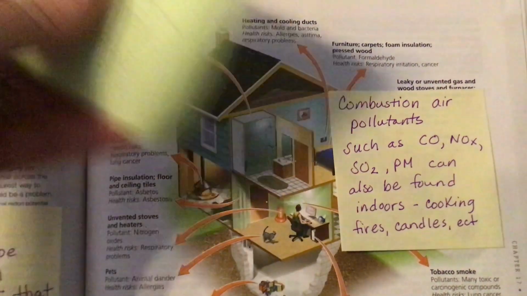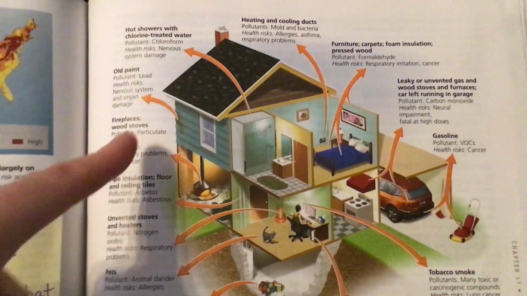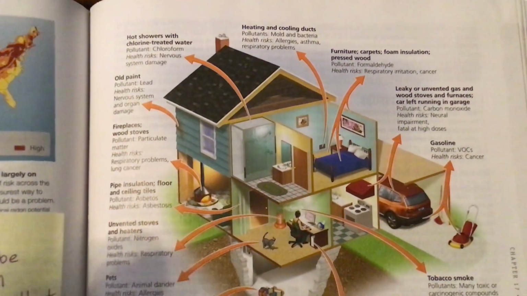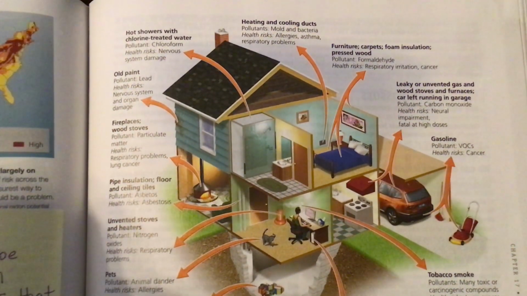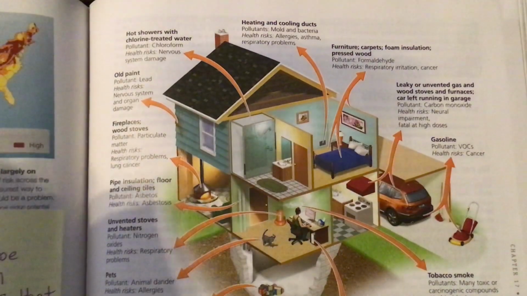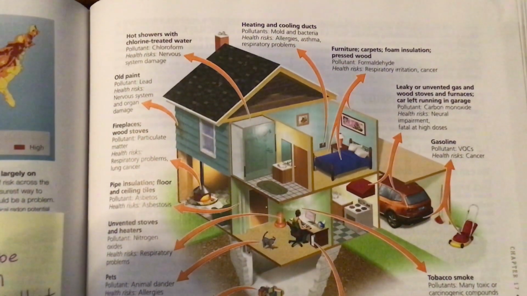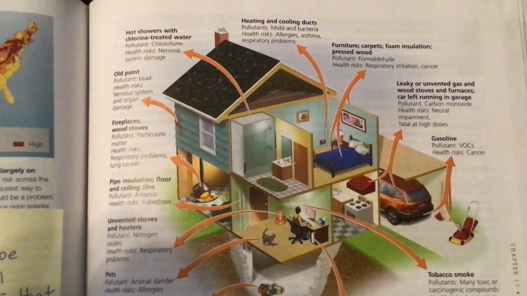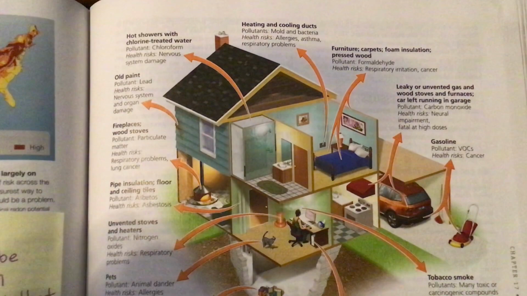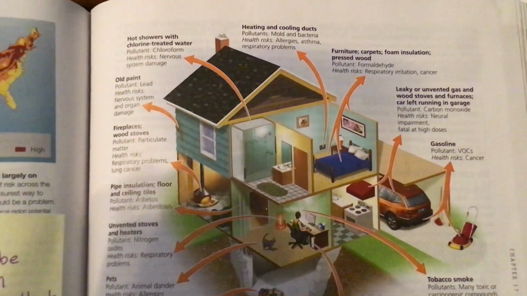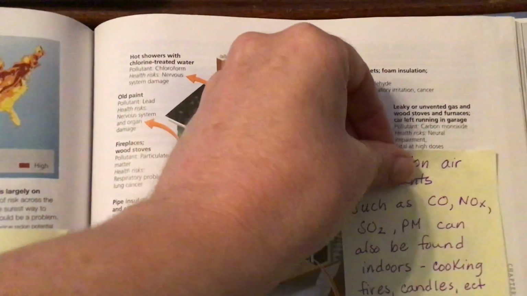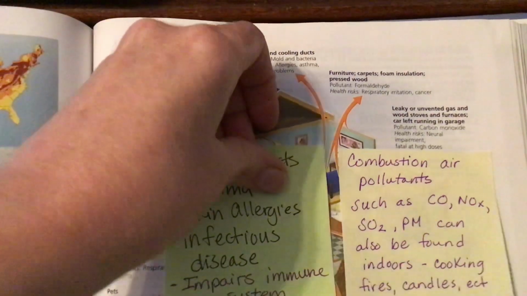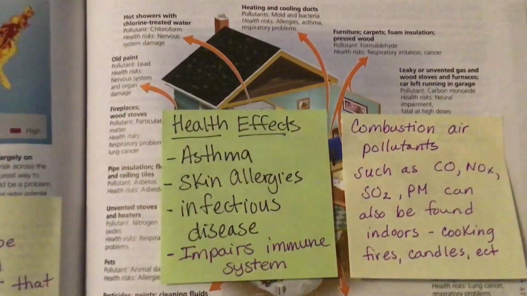There are also a ton of other sources, so you need to read through all of these things that can cause indoor air pollution. On a nice day, especially in the winter time, you should open your windows because it helps release indoor air pollution to the outside. Now, in the summer, the outdoor air pollution is worse, so keep your windows closed. But in the winter or on nice days without air pollution outside, open your windows, circulate your house.